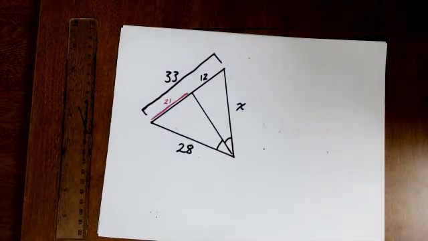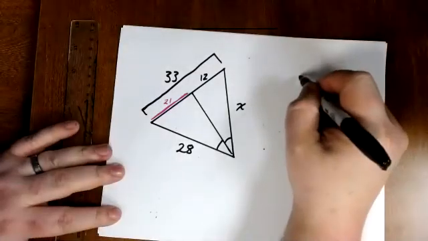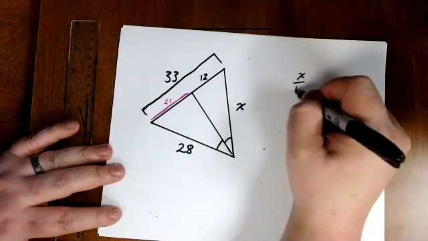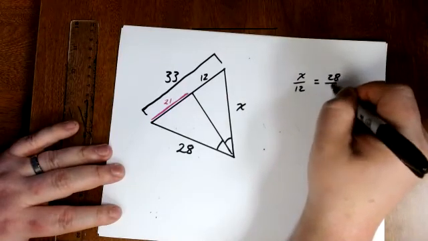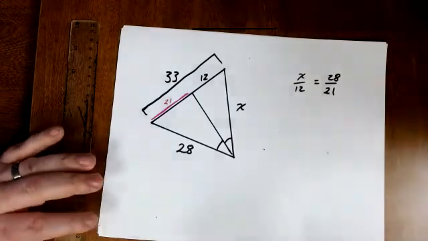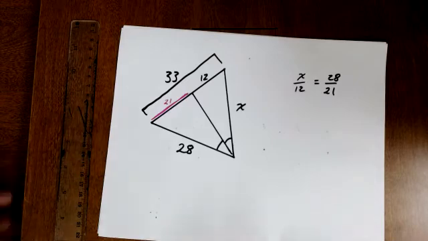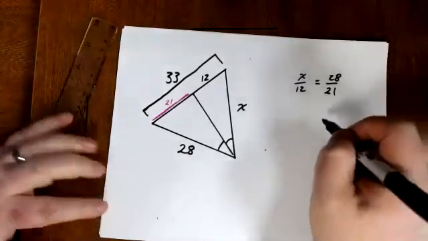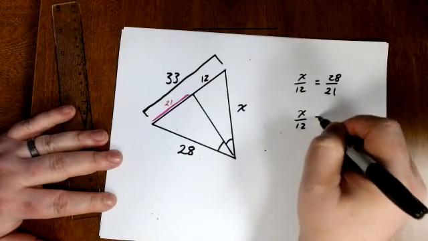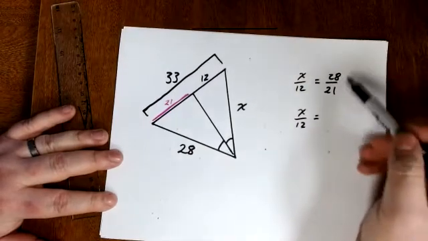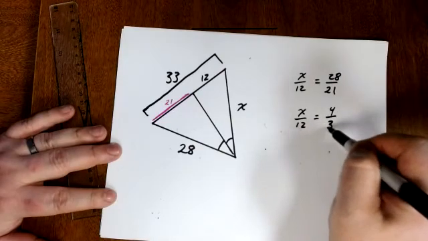All right. Now we can set up our proportions. Let's do x over 12 is 28 over 21. Right. That's right, Liliana. We can reduce that fraction. And they're both divisible by 7. So that's 4 over 3.